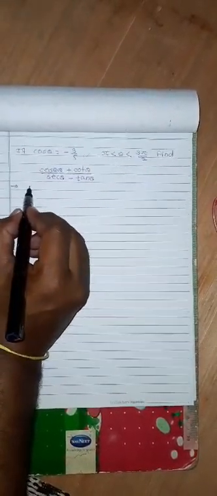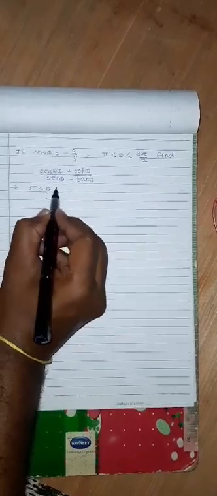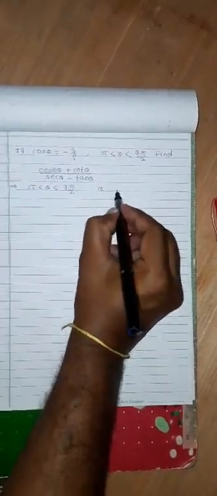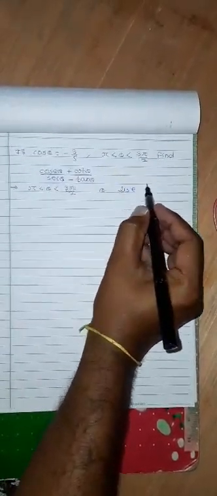Since the condition is that pi is less than theta is less than 3 pi by 2, theta lies in the third quadrant.